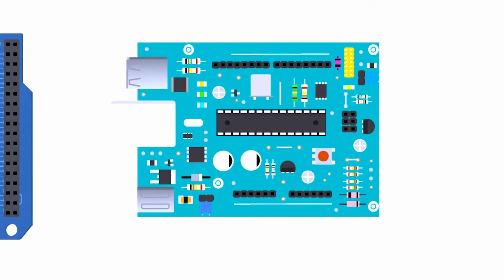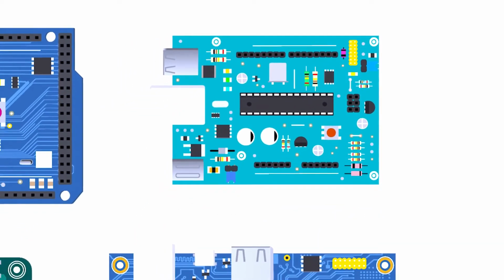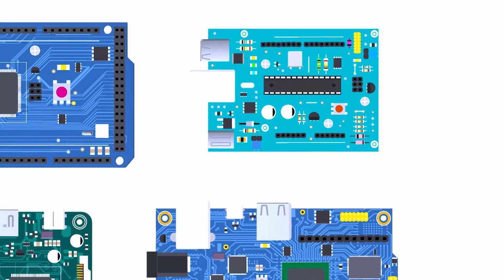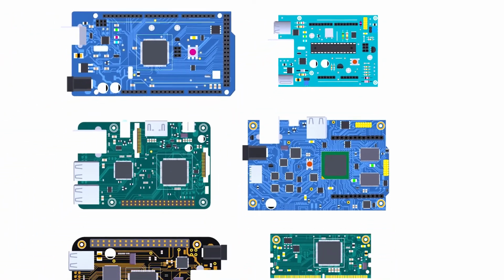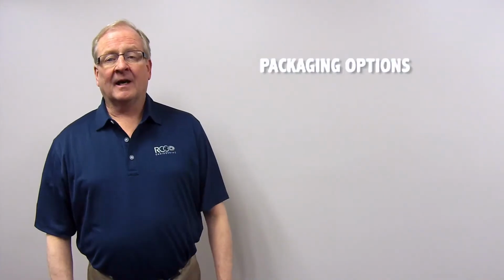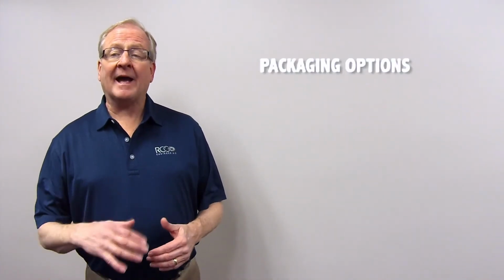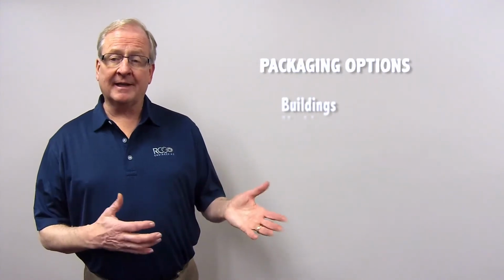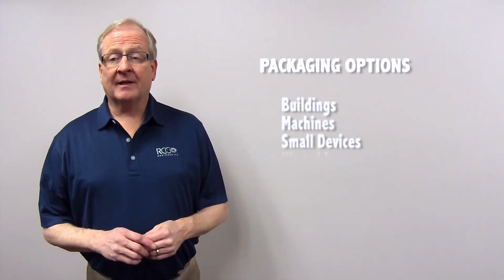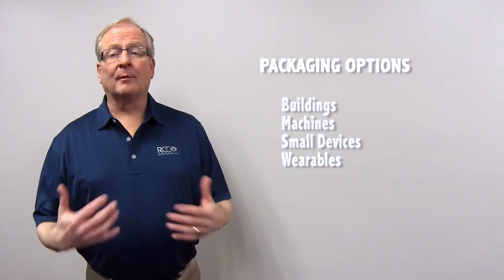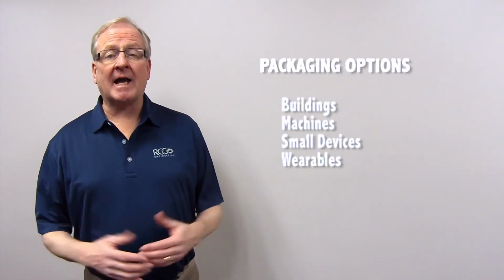Starting with the Arduinos themselves, there are a wide variety of boards available from a number of manufacturers. These boards vary by number of inputs and outputs, microprocessor speed, and memory. Arduino boards also come in different packaging options for installing in a building, integrating into a machine, or embedding into a small device. There are even flexible wearable boards for sewing into a shirt or jacket.